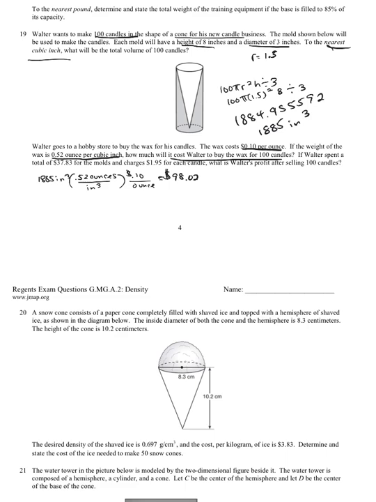Walter is spending $37.83 for the molds, and he's charging $1.95 for each candle. What is Walter's profit after selling 100 candles?